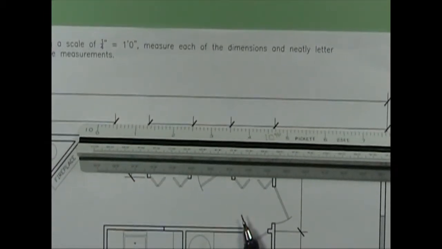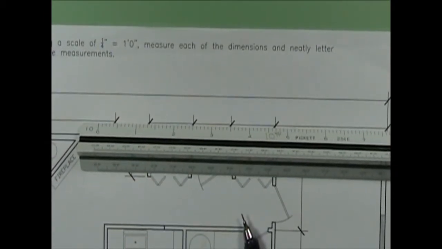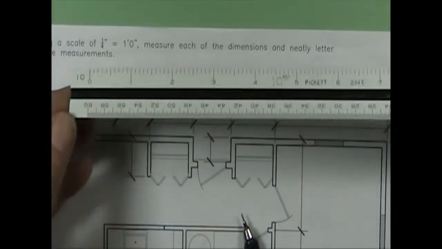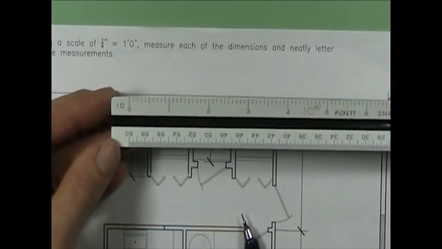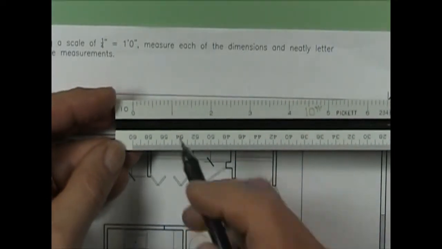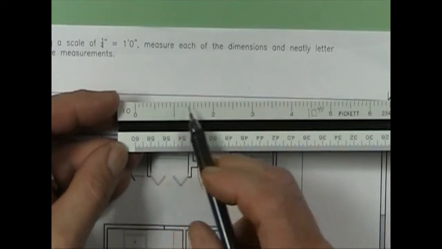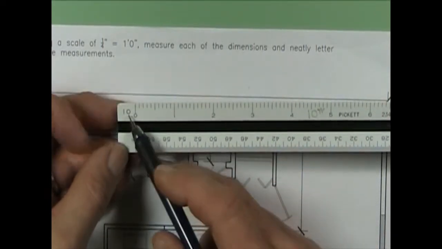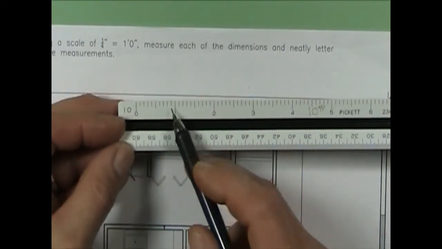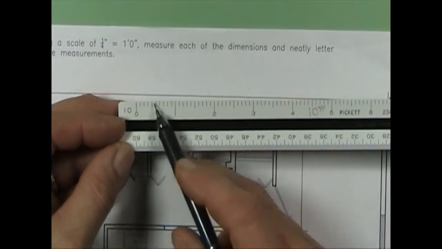Okay, this video is about reading the civil engineer scale. We just use a standard engineering scale, is what it's called. And with it, everything is divided into tenths of an inch. So on the 10 scale, what that means is that 1 inch is divided into 10 increments.